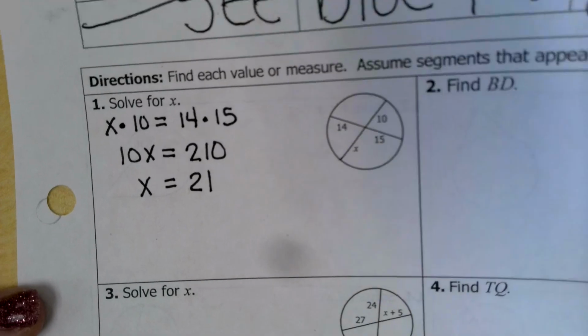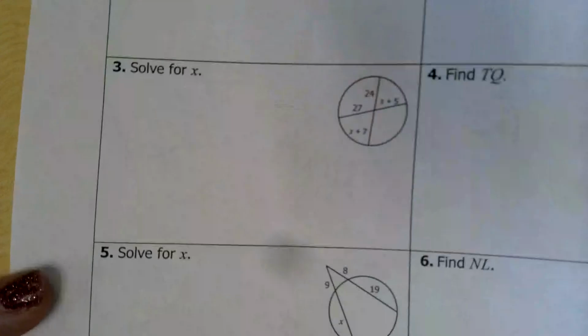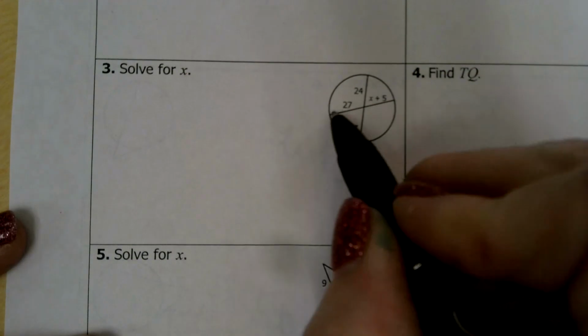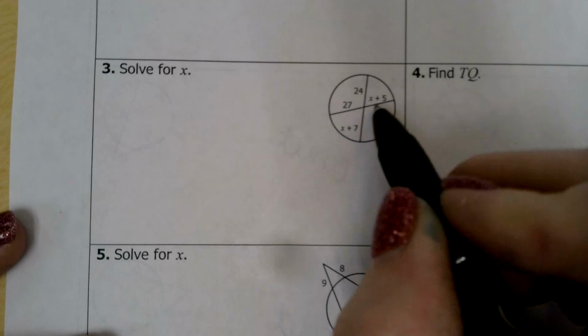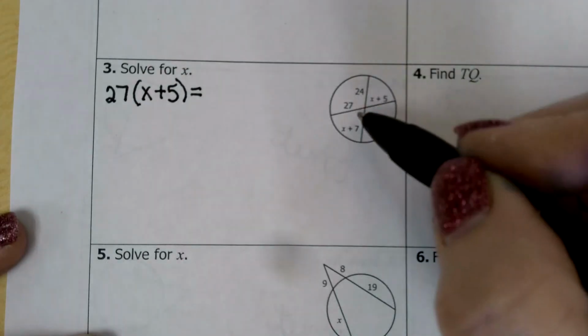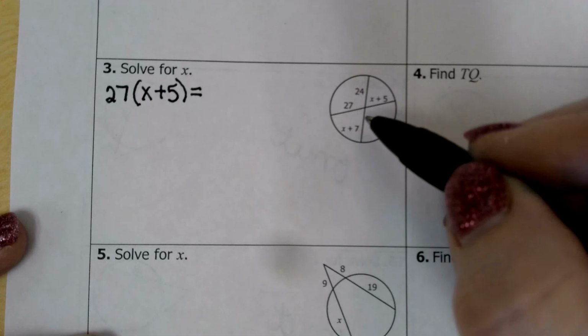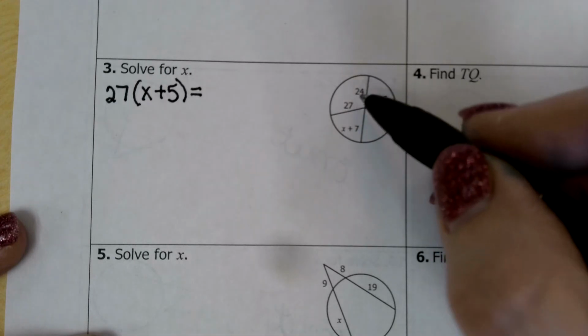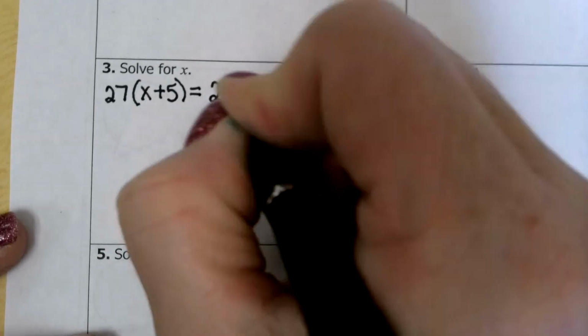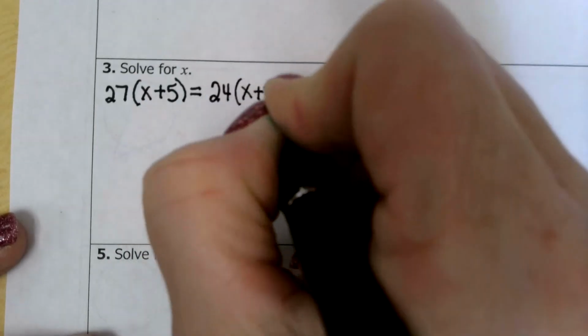Okay, let's go down to number 3. Okay, remember the pieces that go together. We're going to say 27 times x plus 5 is going to be equal to, and it doesn't matter which one I start with, but I'm going to have to use the distributive property, so I want to write it with the 24 first. 24 times x plus 7.